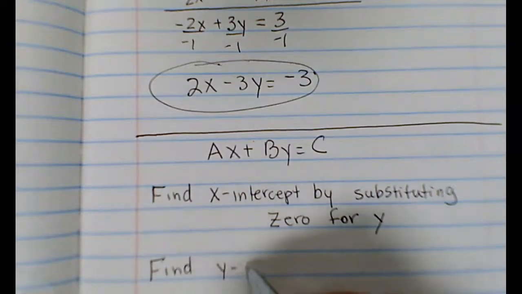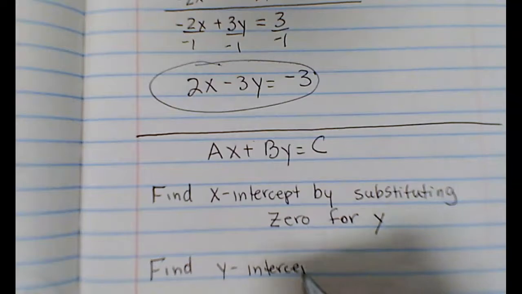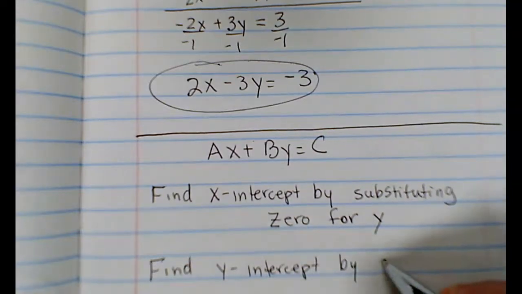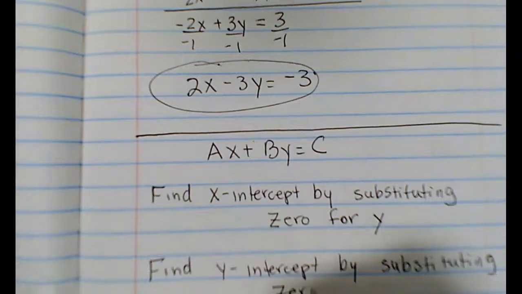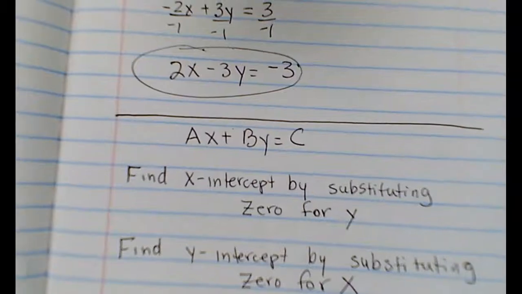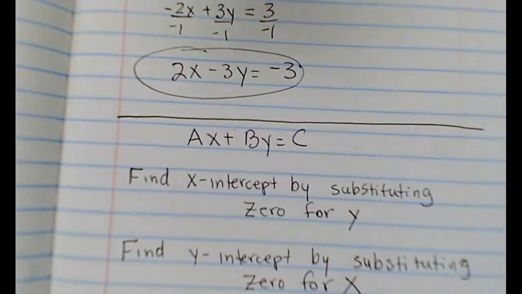To find the y-intercept, by substituting or replacing. So if you want to find the x-intercept, you replace the other one with a 0. If you want to find the y-intercept, you replace the letter with 0. Do you need another minute to copy that?